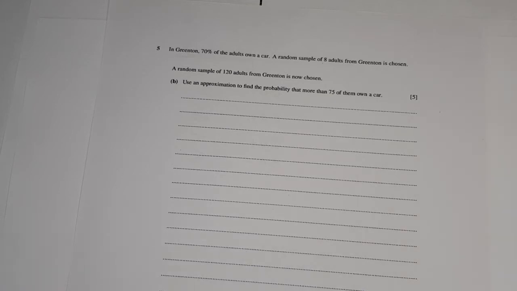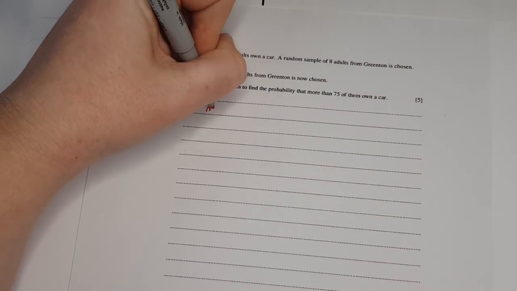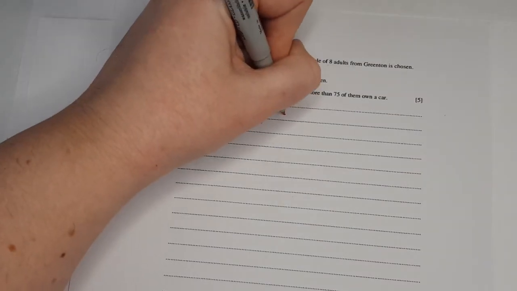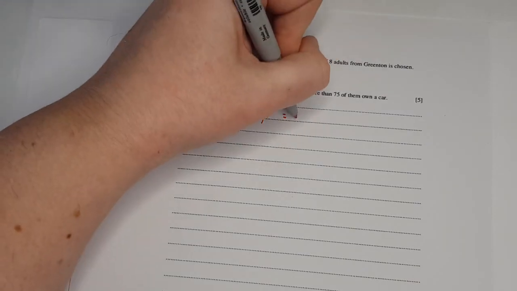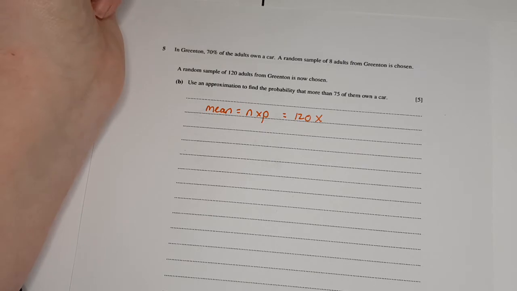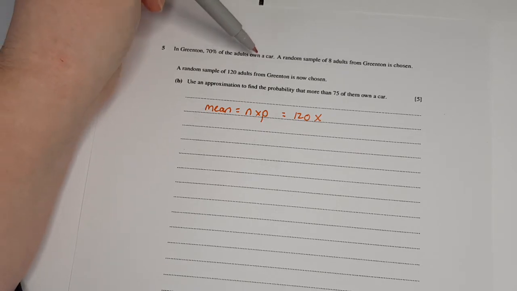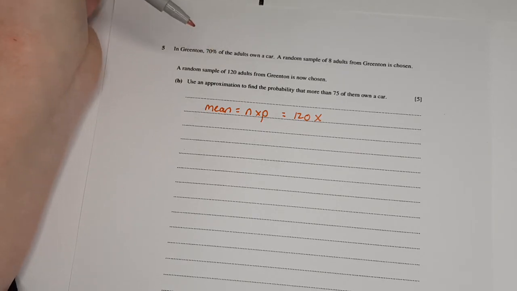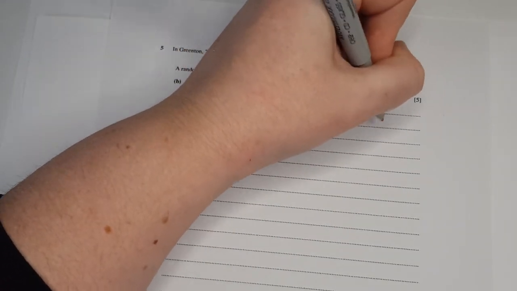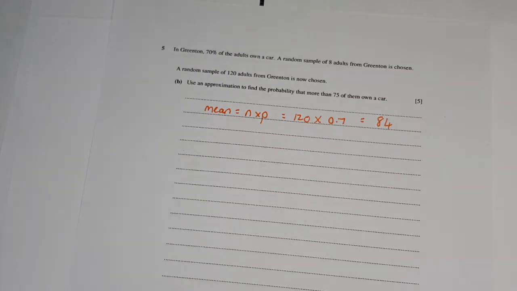So now, for my approximation, all I'm going to do is find the mean of n times p, and n is 120, times the probability of success, that the person owns the car, so that is 70%, which is 0.7, to get a mean value.